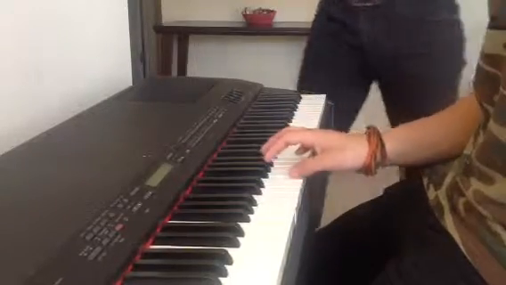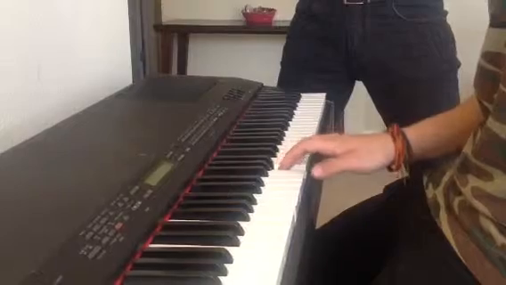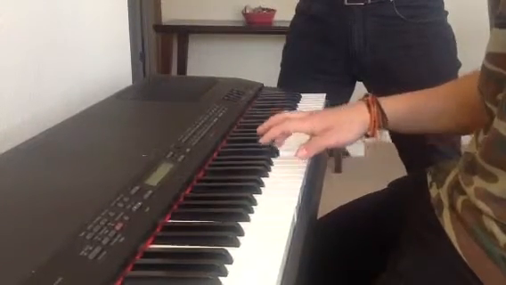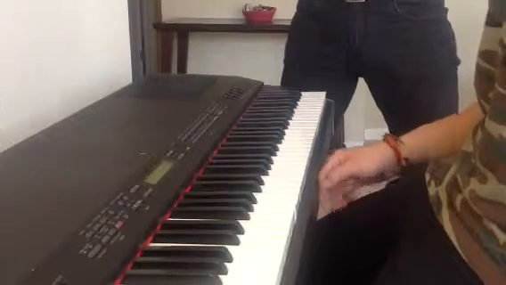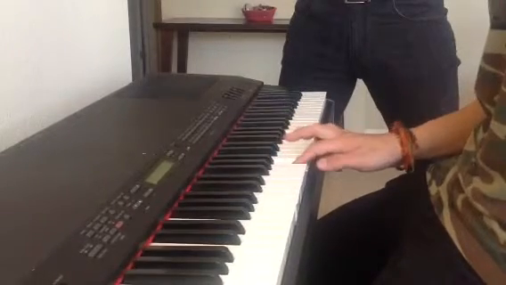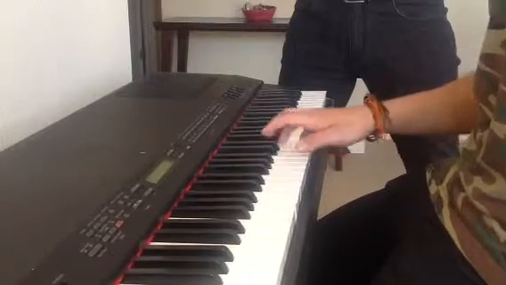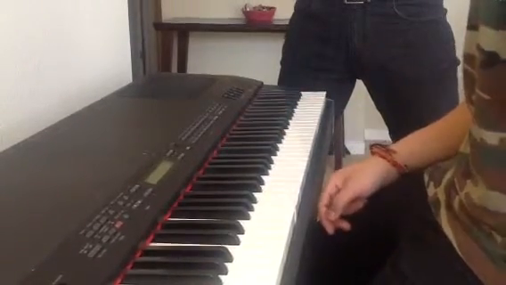Same key. Root, whole, whole, half. Three wholes. That's it. That's good. One more. Start on G. Root, whole, half, whole. Beautiful. Okay, you're getting it. That's really good.